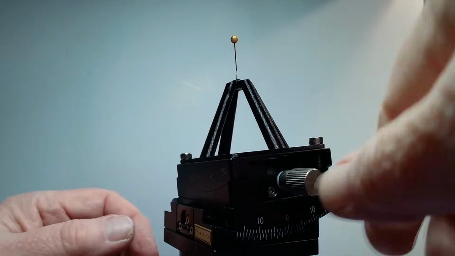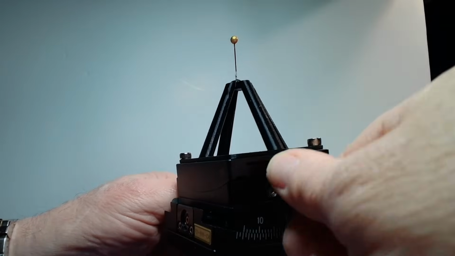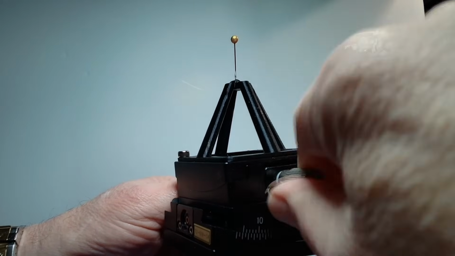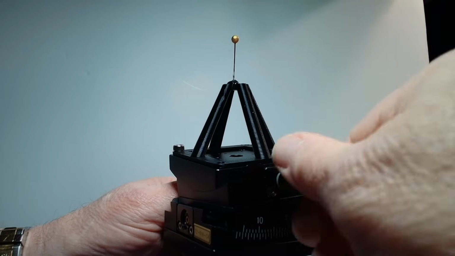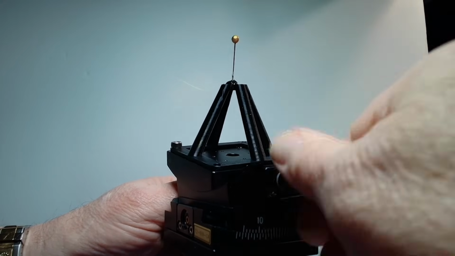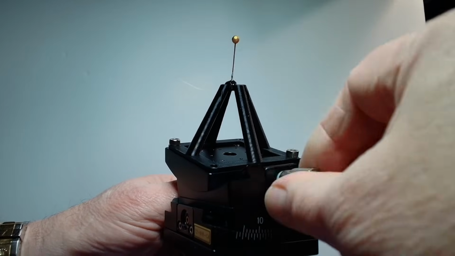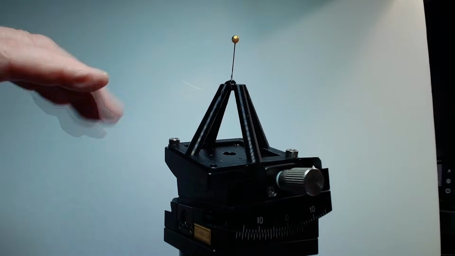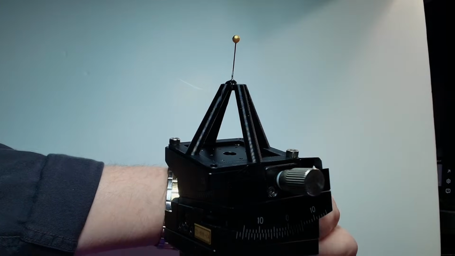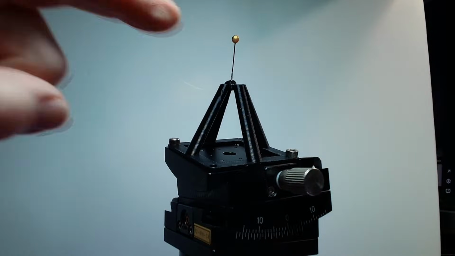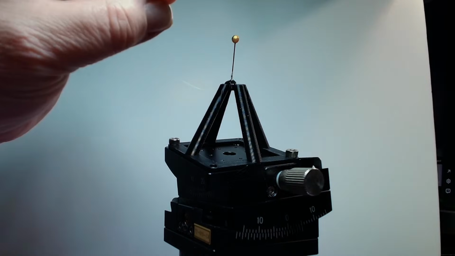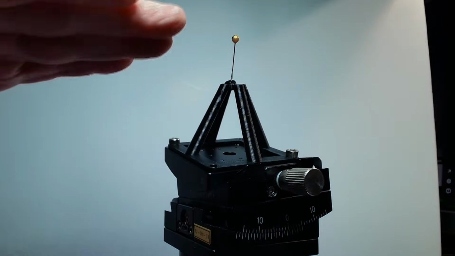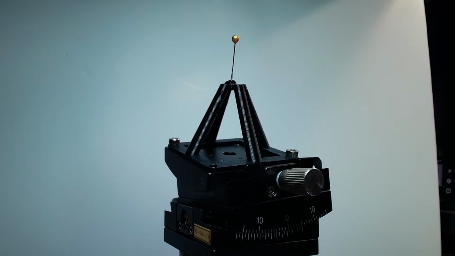So that no matter which of these adjustments you make, now I'm going to do both of them maximally. So now I have the one axis as far as I can get it to go in one direction, the other one as far as I can get it to go in the forward and backward direction, yet the ball has still not moved position. It's in exactly the same position, only it's now tilted so that we can see a different part of it.